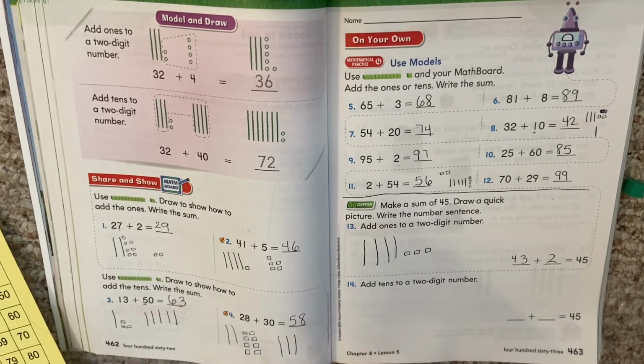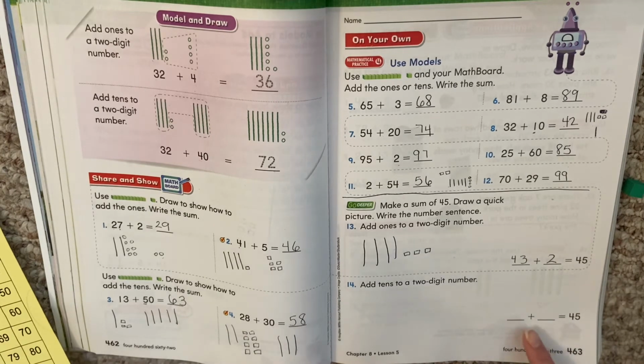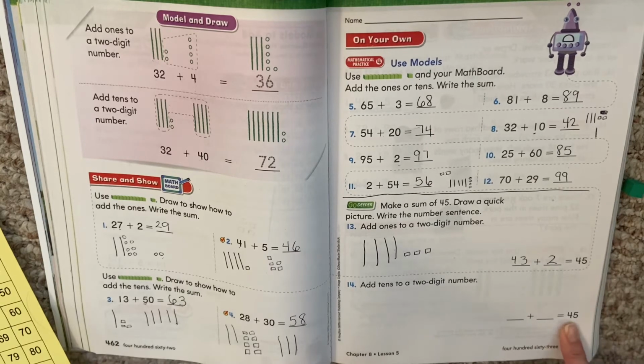Look down here. Add tens to a 2-digit number. So now both of these need to be a 2-digit number. One number needs to be a tens number. So remember, tens number like 10, 20, 30, 40, 50. Now it needs to equal 45. So is it going to be a big tens number?